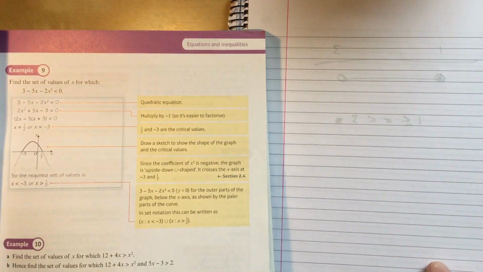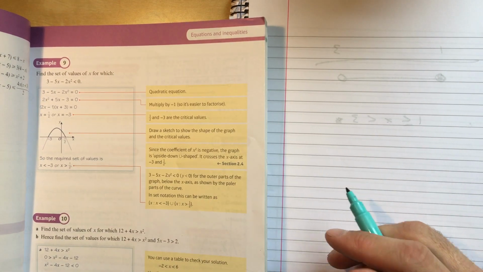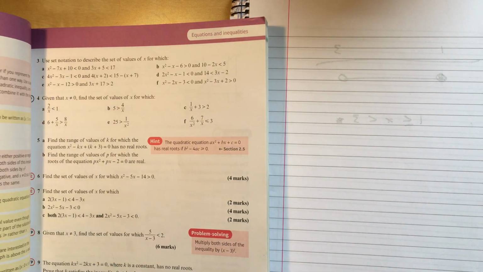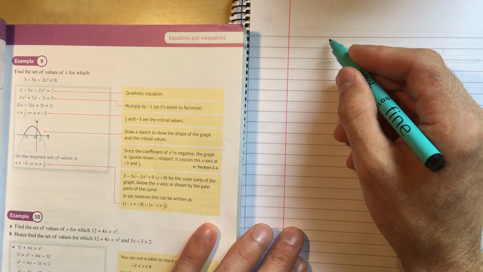You know, you don't want an 80% hit rate on something that you're able to do. You want to be able to do it 100% of the time. And the difference, by the time you practice everything else, is just going to be in sketching the graph. So let's quickly have a look at this.